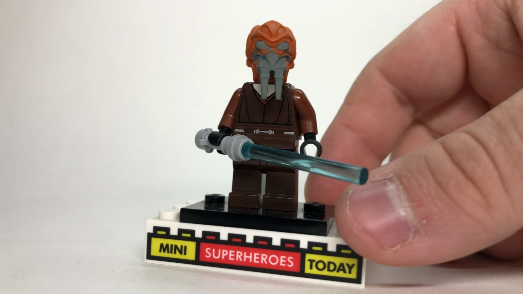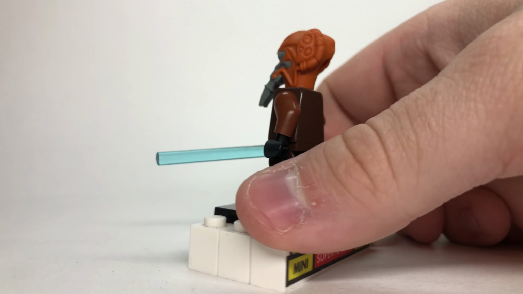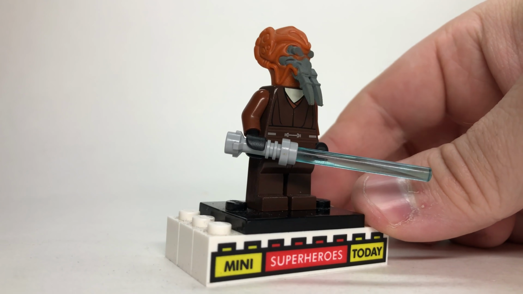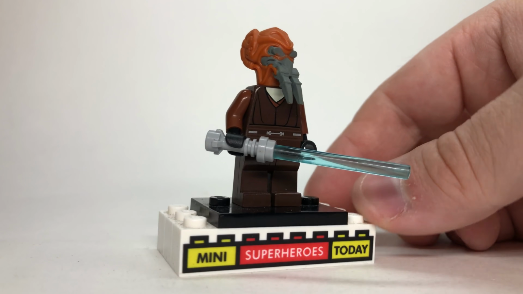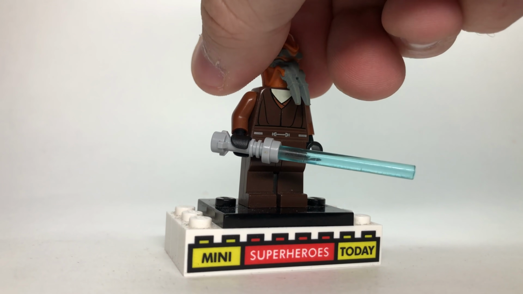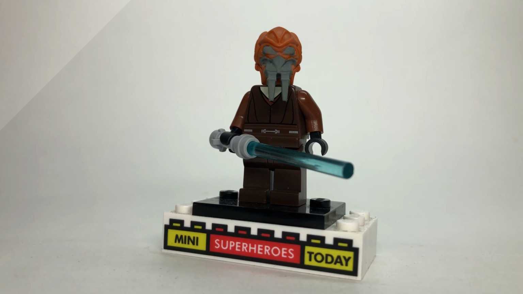Here we've got Plo Koon, who has not showed up in a LEGO set in quite some time as of this video, but this is the one I grew up with. I got him during the Clone Wars era in 2008, and it's a really great figure. The head is actually kind of rubbery. It's its own unique mold, of course, and it's a really awesome figure.